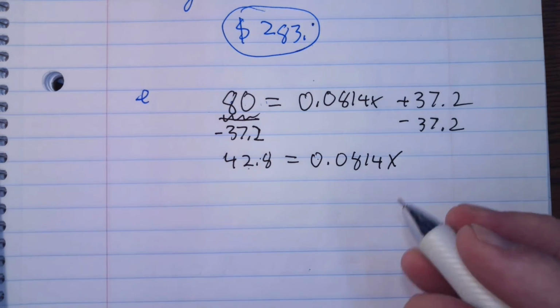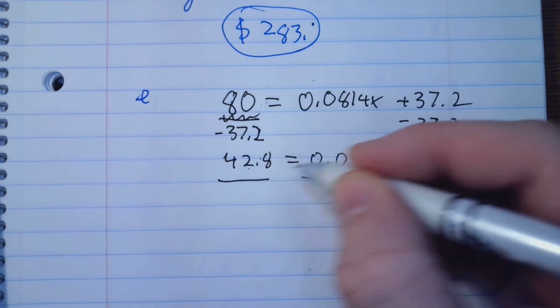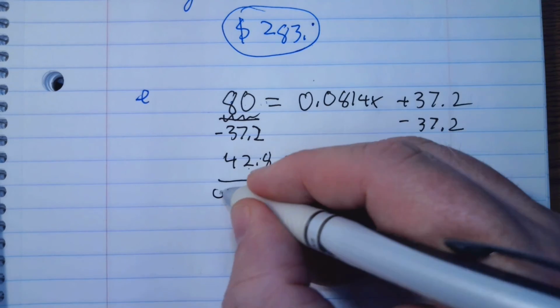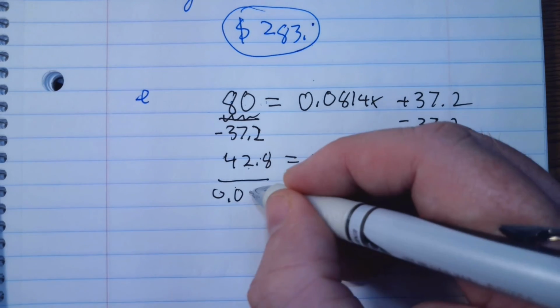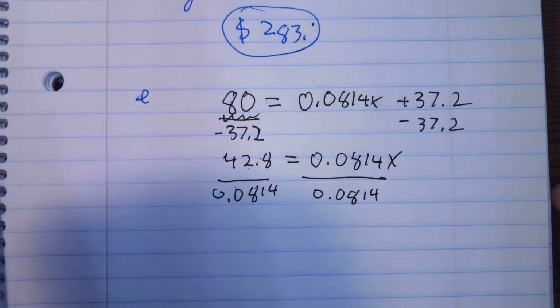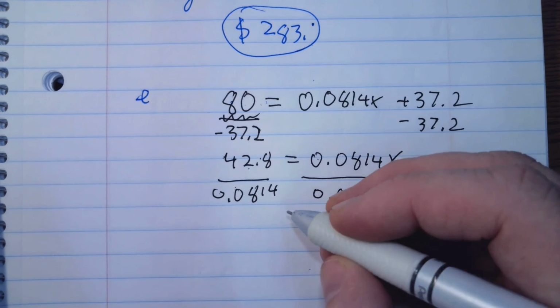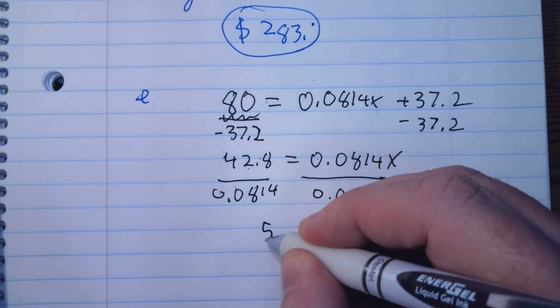So what do I do now? I just divide both sides by... okay. So it looks to me like I got 525 miles.